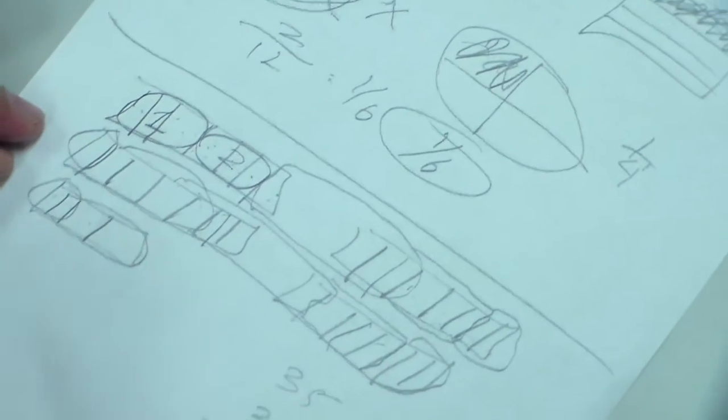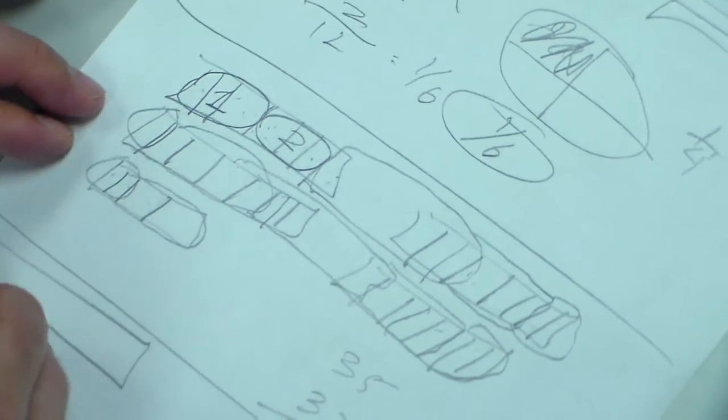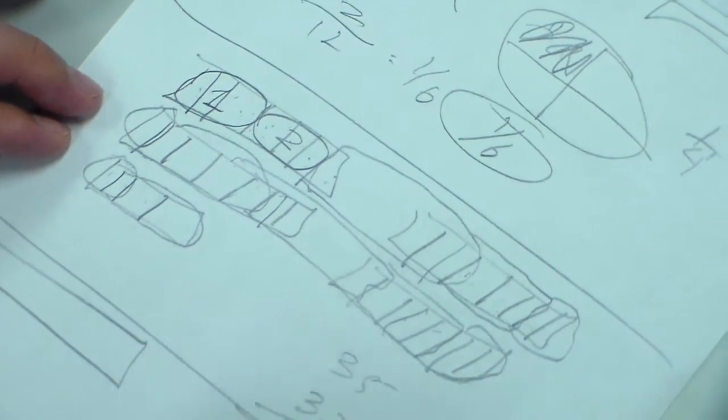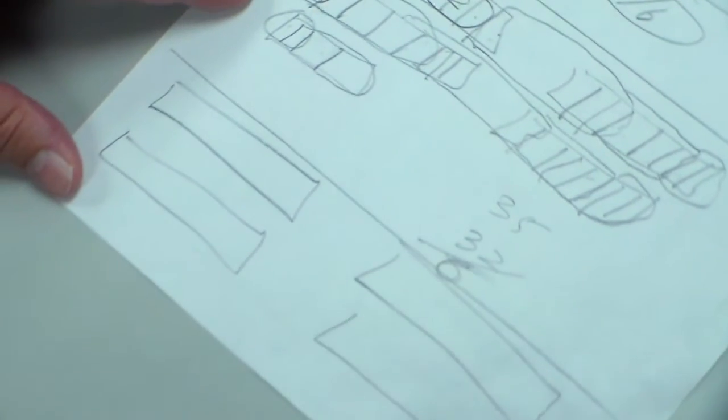Speaking from experience. So, if I were a math student, what I would do at this point is go 1 whole, 1 whole. And I had to do this a lot because my handwriting and ability to draw is so poor.